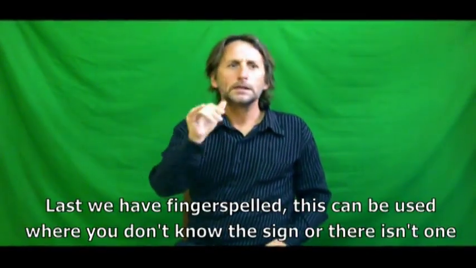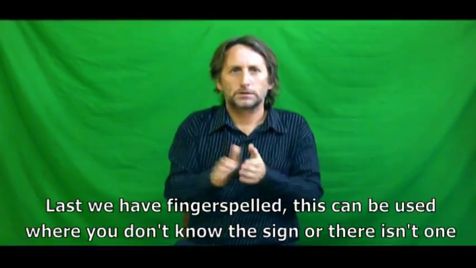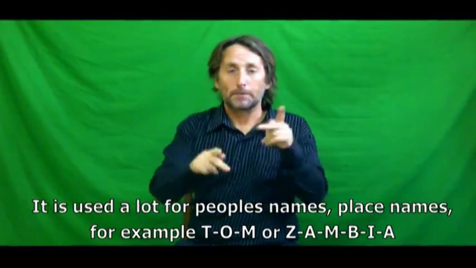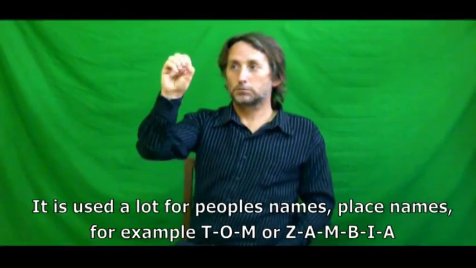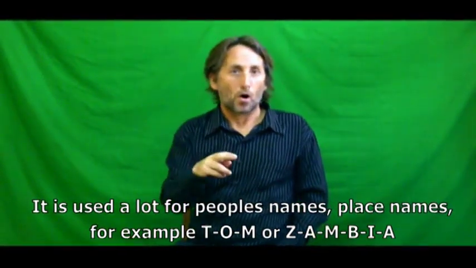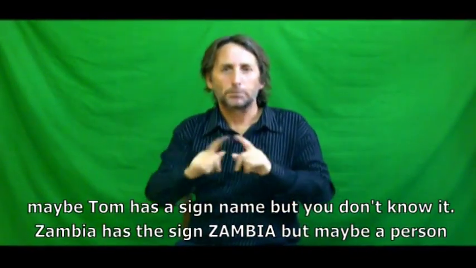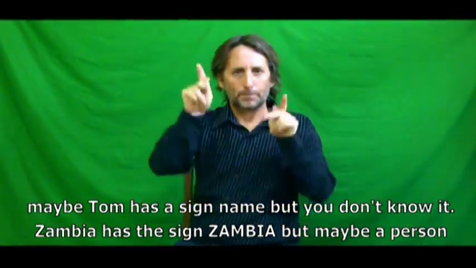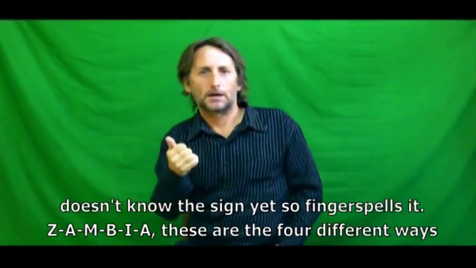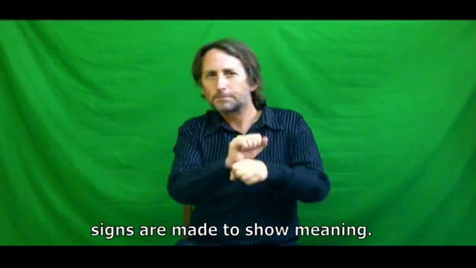Last, we have fingerspelled. This can be used where you don't know the sign or where there isn't one. It is used a lot for people's names, place names, for example, T-O-M, Tom, or Z-A-M-B-I-A, Zambia. Maybe Tom has a sign name, but you don't know it. Zambia has the sign Zambia, but maybe a person doesn't know the sign yet, so fingerspells it. Z-A-M-B-I-A. These are the four different ways signs are made to show meaning.